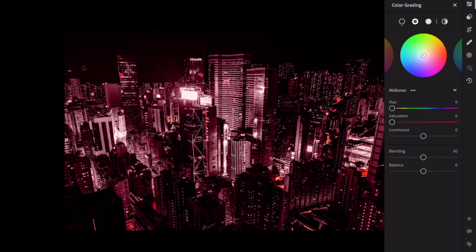Move to midtones. Hue, plus 16. Saturation, plus 43. Luminance, minus 60.